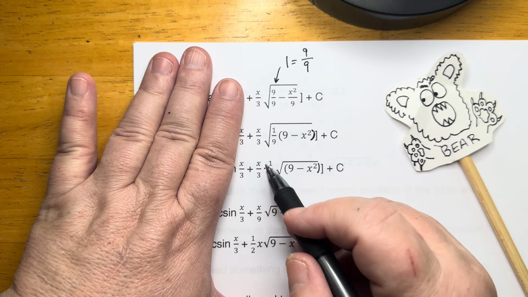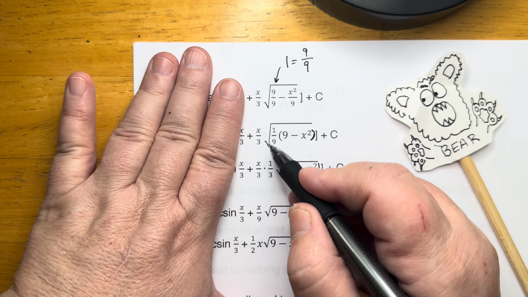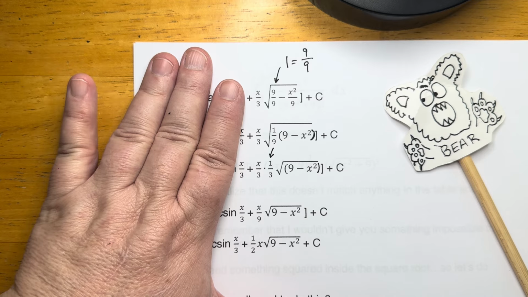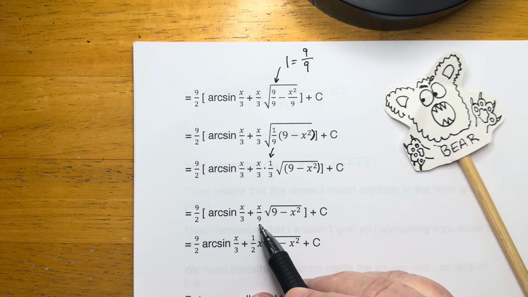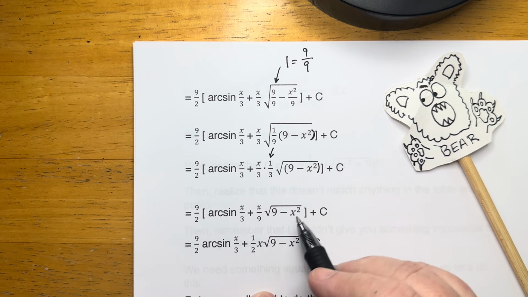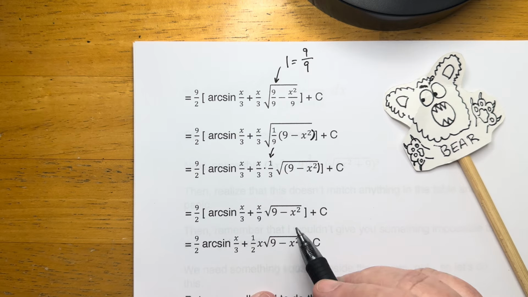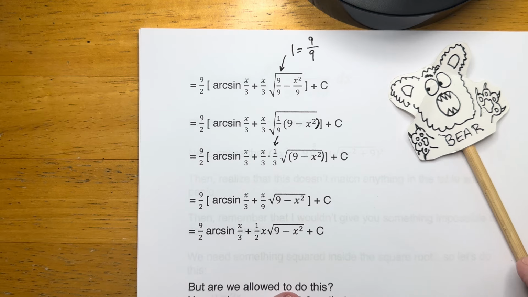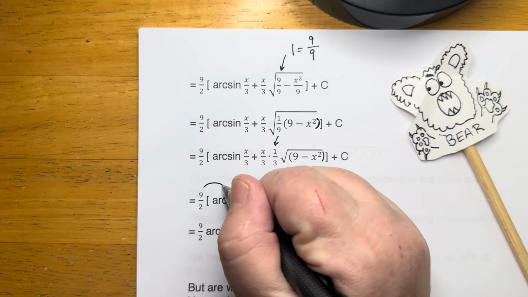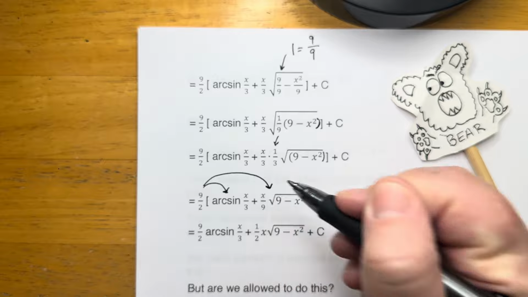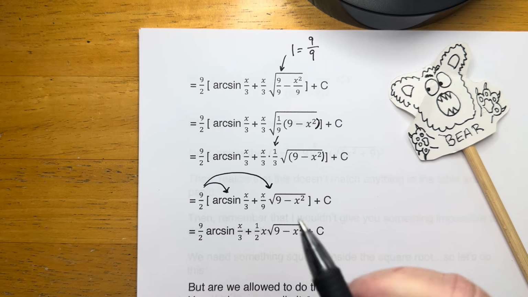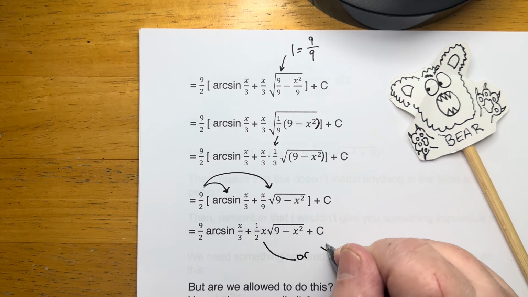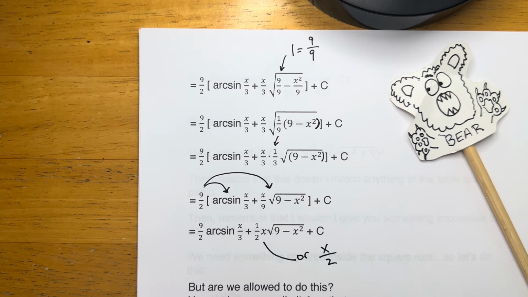And I pull out the 1/9, and when it comes out it's 1/3, because it's the square root, right? And then that becomes x over 9. And then I've just got the 9 minus x squared inside there. The last thing I do is multiply through the 9 halves, and the 9 halves and the x over 9 cancel. So I just get 1/2 x, or this could also be x over 2 if you'd prefer.